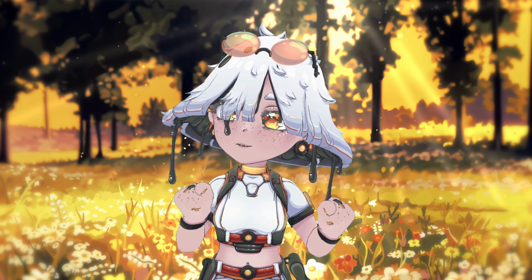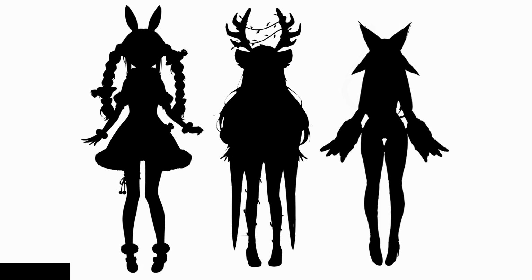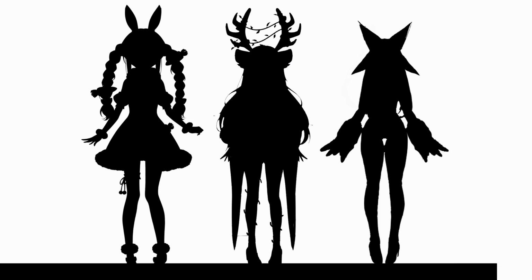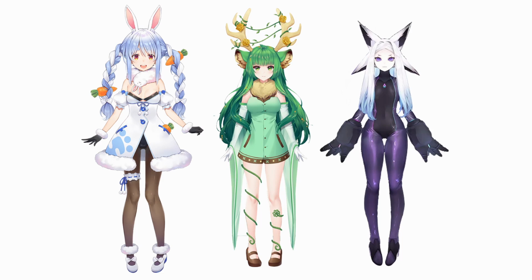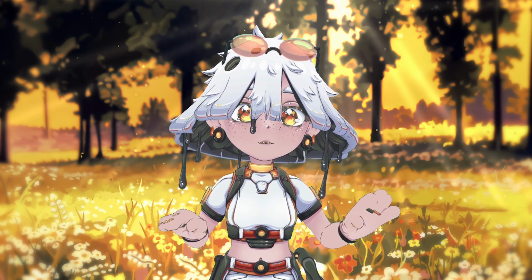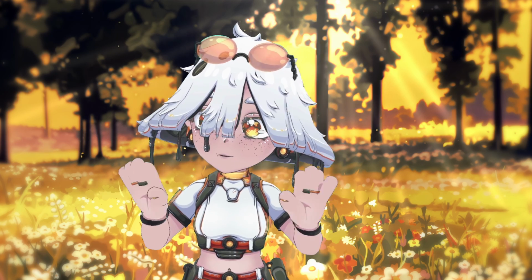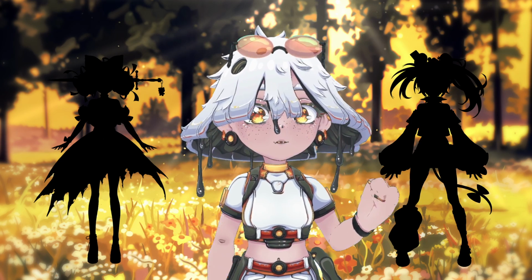So let's play a game real quick. Who are these guys? If you were able to guess Picora, Haruka, and Dia, you'd be right. They all have distinct silhouettes because of their hair, ears, clothing shapes, and proportions. Holly and Bales are also good examples of this.